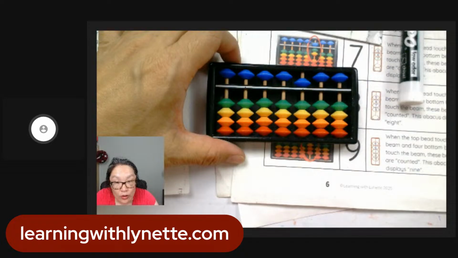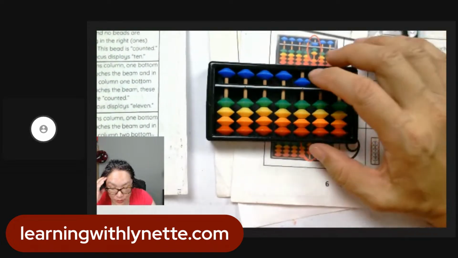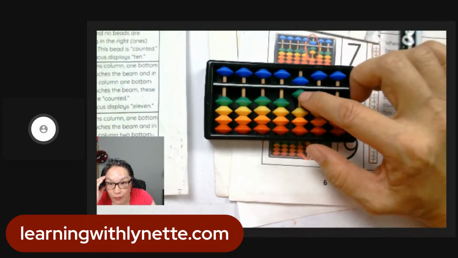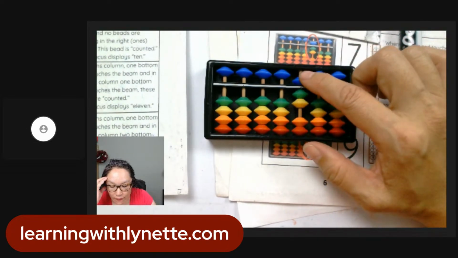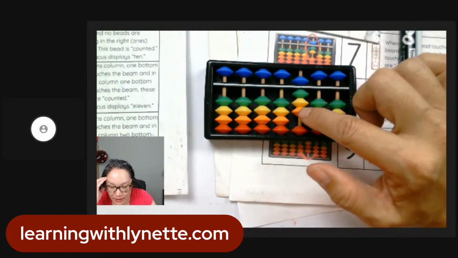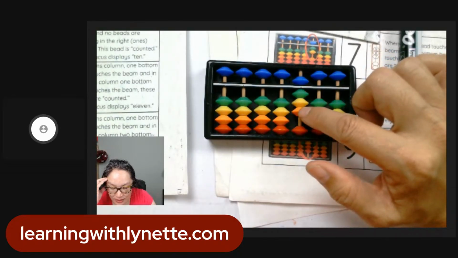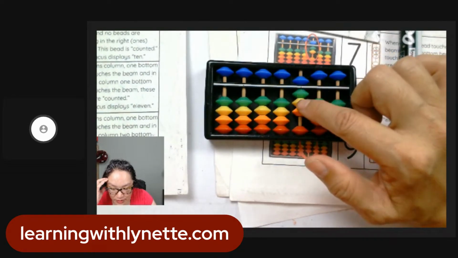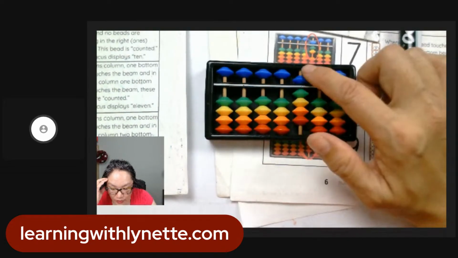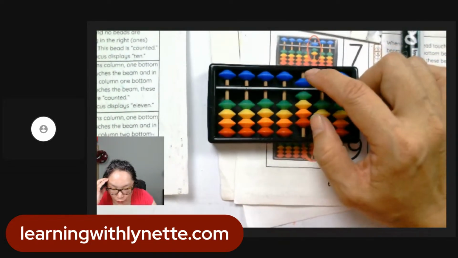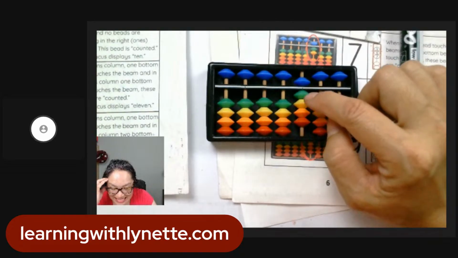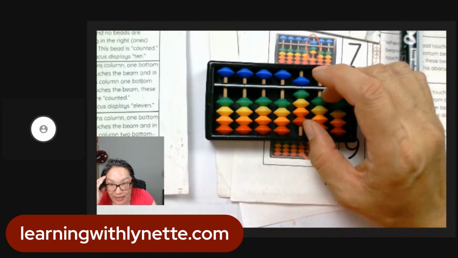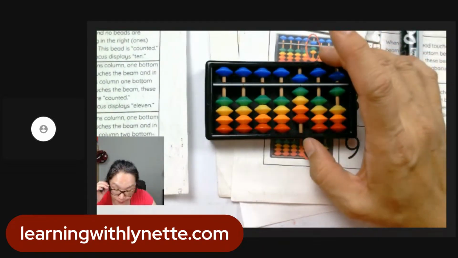When we look at it, we know what 6 is. 5 plus 1 is 6. And then we have 5 plus 2 is 7. 5 plus 3, 5, 6, 7, 8. 5 plus 3 is 8. And then we have 9. 5 plus 4 is 9. So if you notice, we can do some counting on, and that is a kindergarten skill.